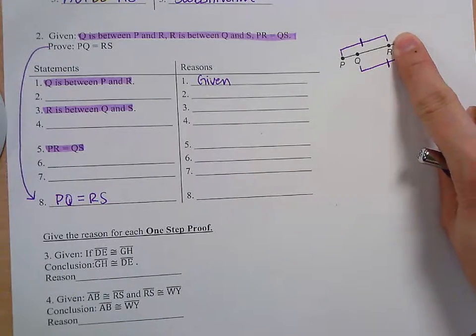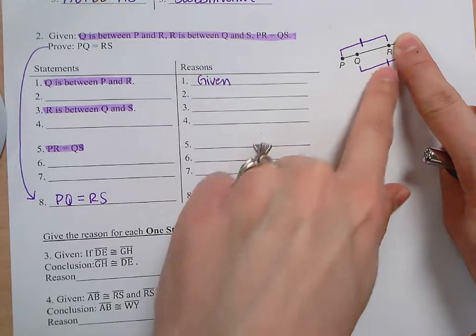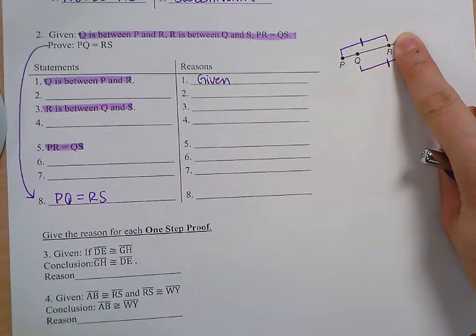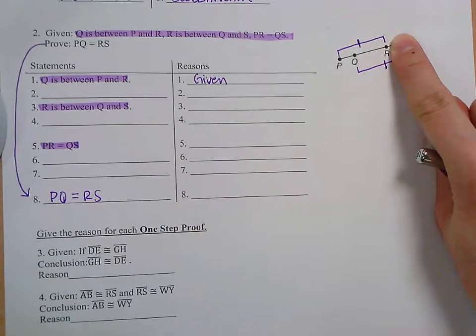Knowing the properties we have about that segment, maybe look at the proof we did above to help you. Yes, Quinn.